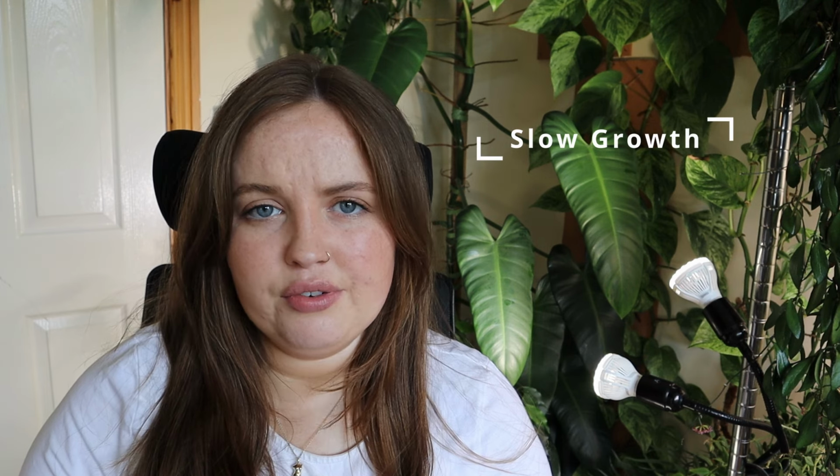And now I want to talk about something a bit less direct. If you're feeling like your plant is not growing, or its growth is really, really slow, or there's a certain growth element that's not happening. For example, if you have a Hoya and it's not flowering for you, it's never flowered for you.